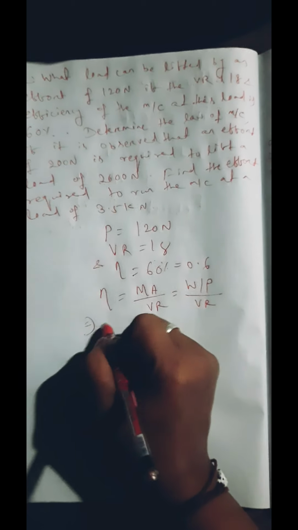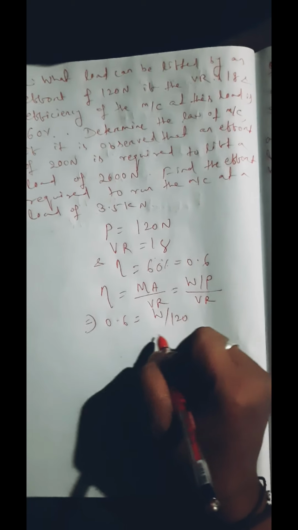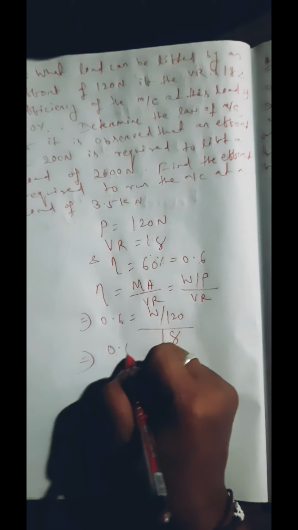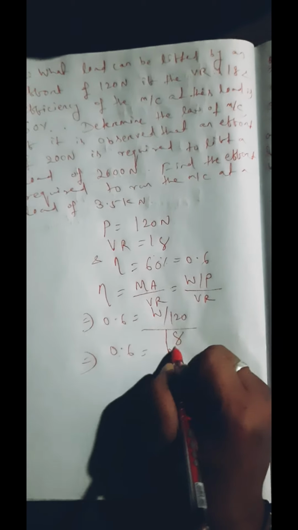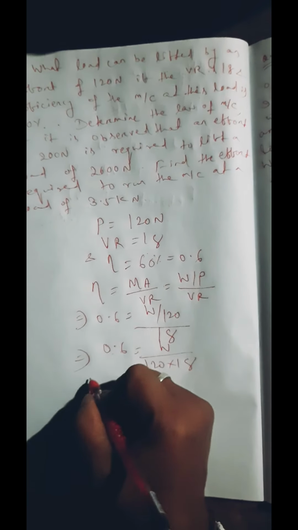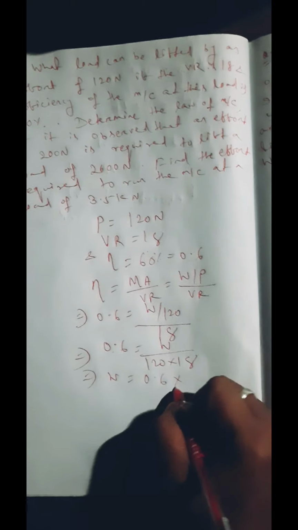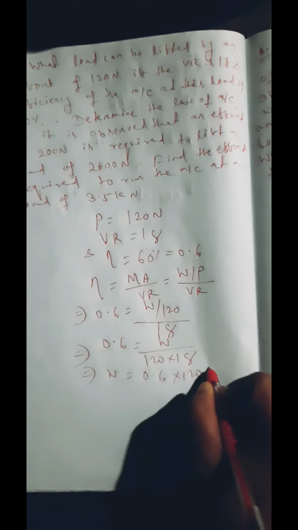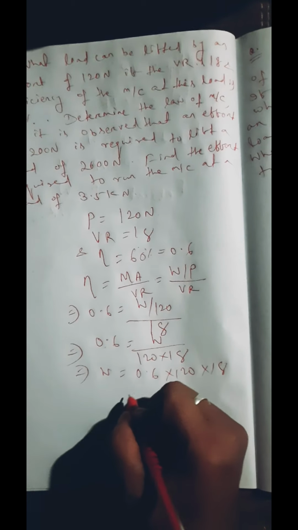That means 0.6 equal to W by 120 divided by velocity ratio 18, that means 0.6 equal to W divided by 120 into 18, that means W equal to 0.6 into 120 into 18.